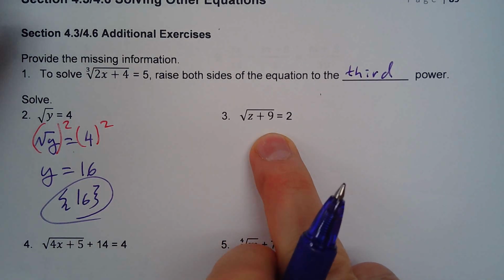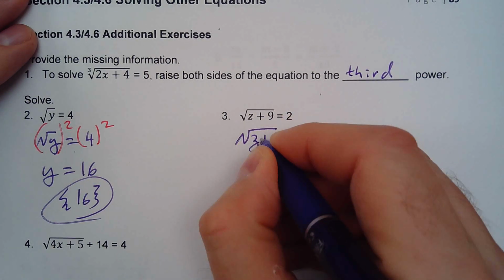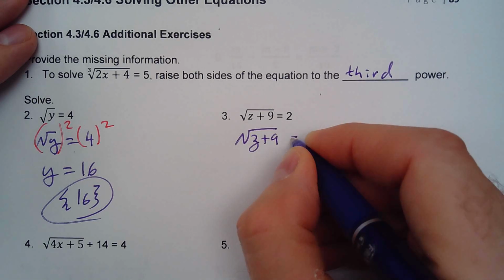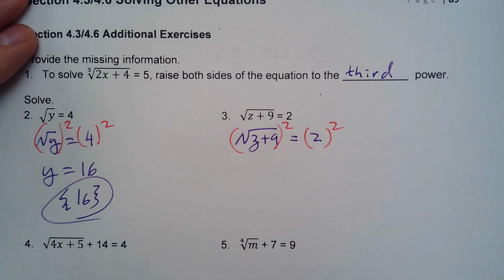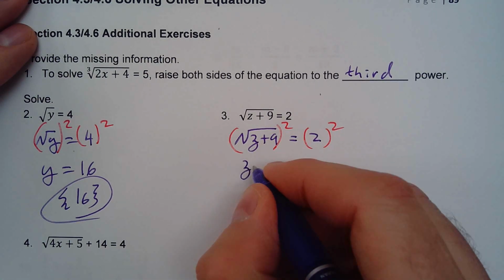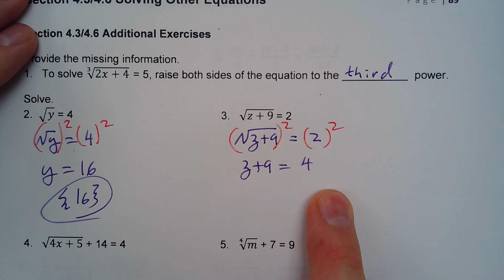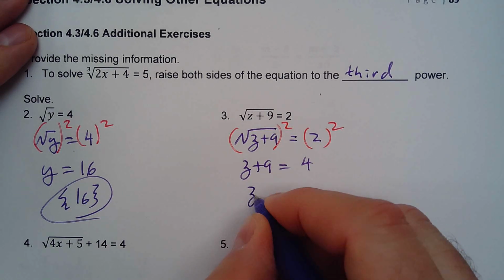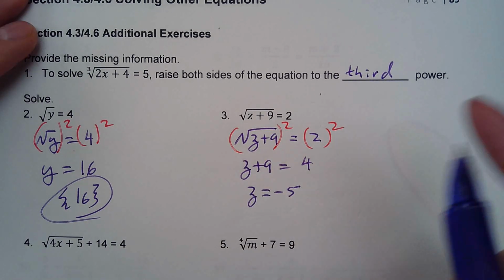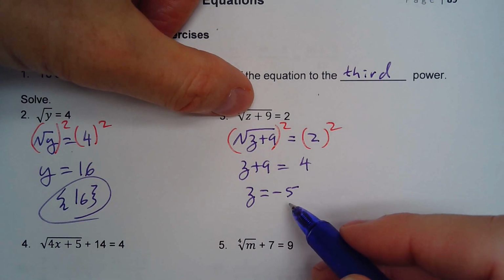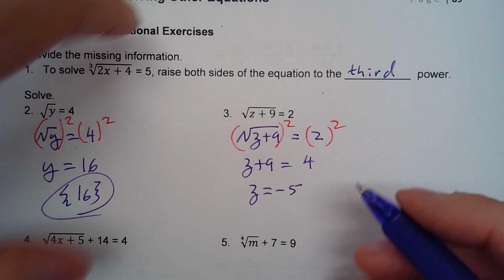Here I need to square both sides. So that gives me z plus 9 equals 4. I'm going to subtract 9 from both sides. That gives me z equals negative 5. Well, let's check it. If I plug back in here, negative 5 plus 9 is 4. Square root of 4 is 2. So that does check.